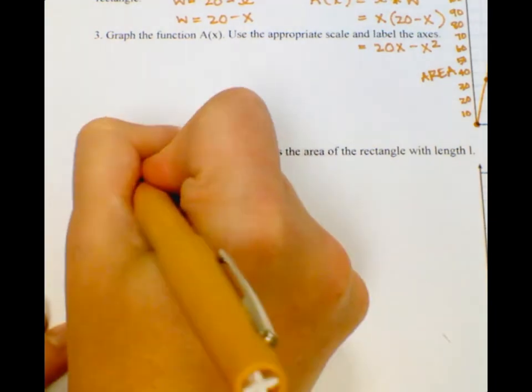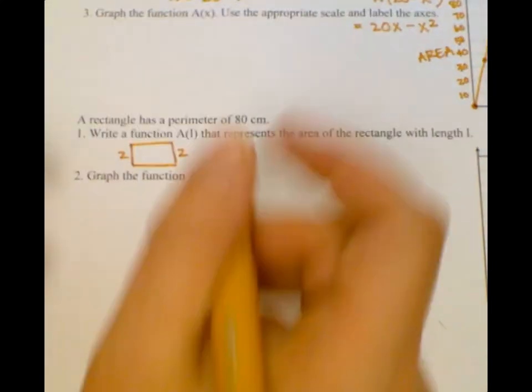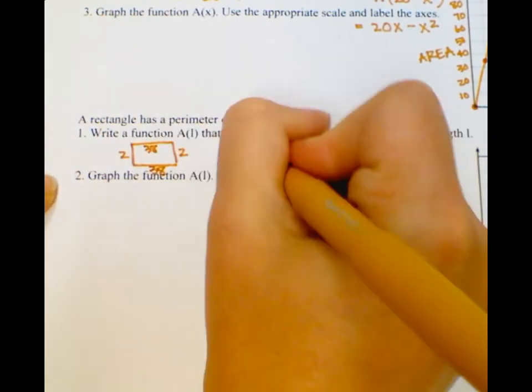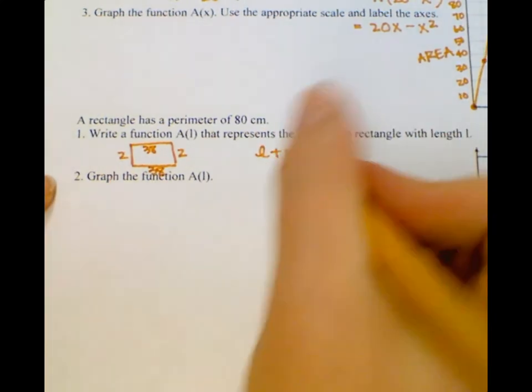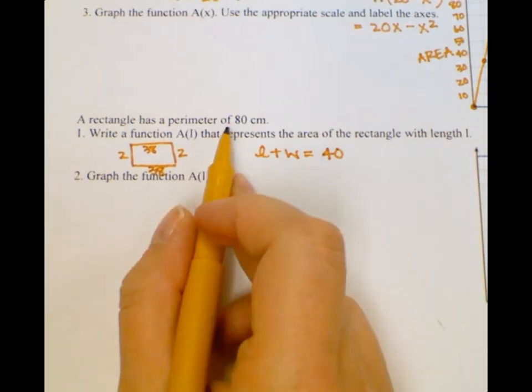And I'm going to do 2 and 2 as my length. This time we have 80. So 80 minus 4, because we've already used 4, divided by 2. So we get 38 and 38. Okay, so let's add our length and our width. What did we get? What's 38 and 2? 40. Did you guys get it right? I don't know, but remember, it's always half.